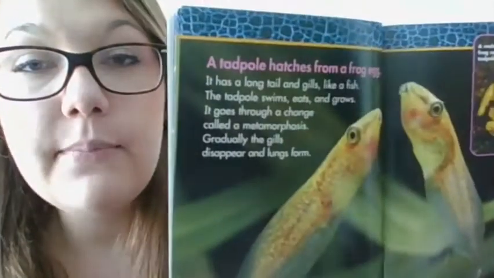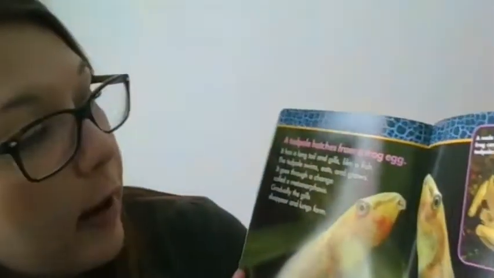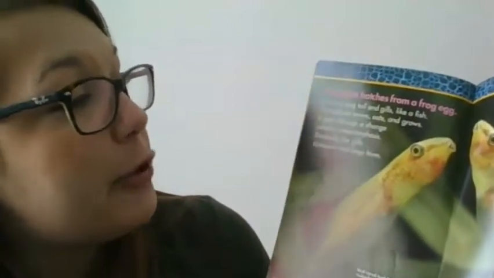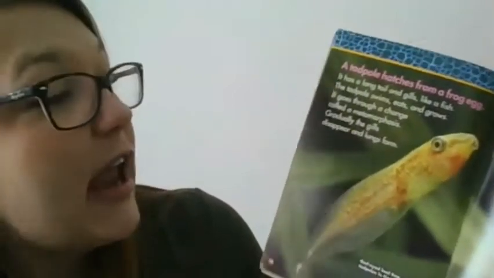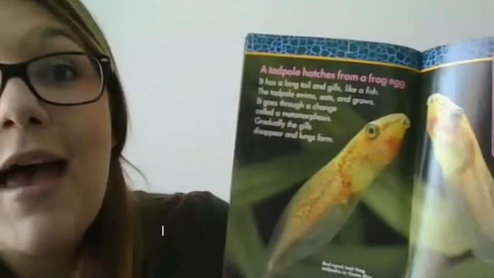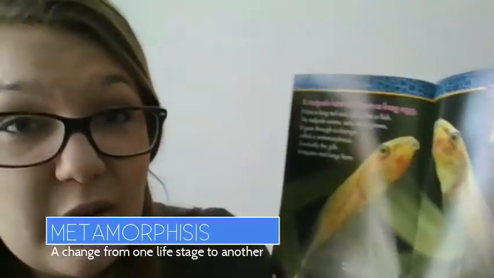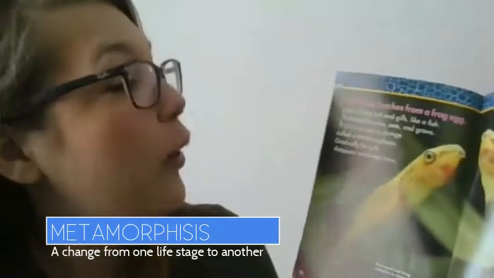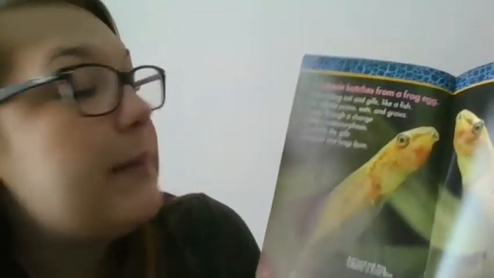All right, a tadpole hatches from a frog egg. That's the first step. It has a long tail and gills like a fish. The tadpole swims, eats, and grows. It goes through a change called a metamorphosis. See if you can say the word metamorphosis. It's a big word. It just means change. Gradually, the gills disappear and lungs form.